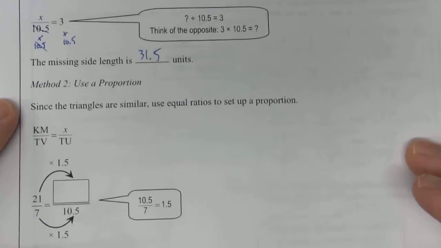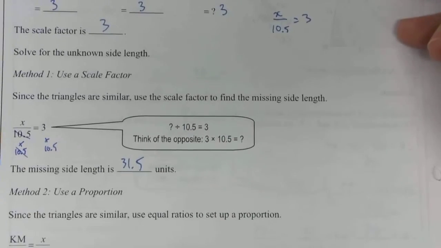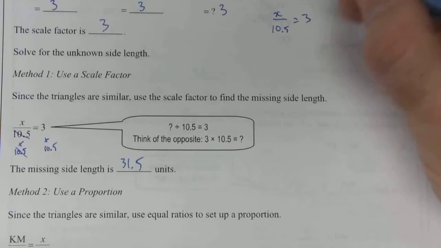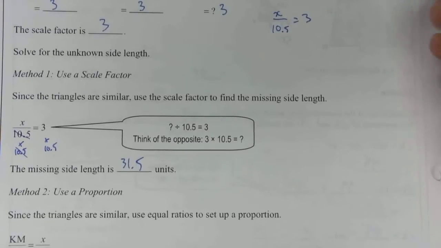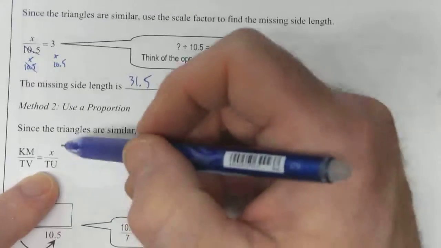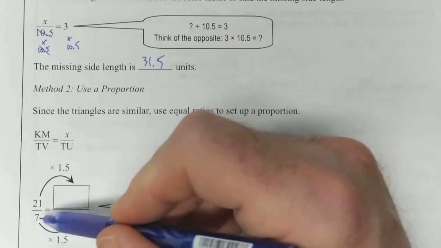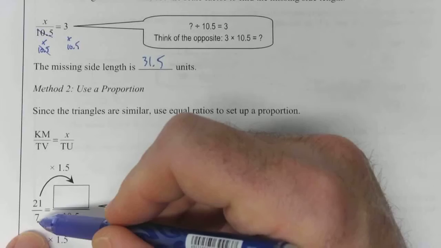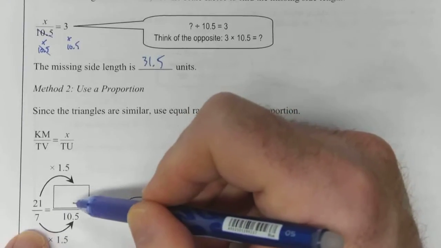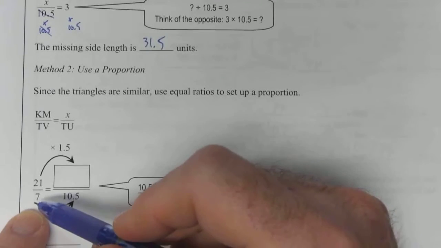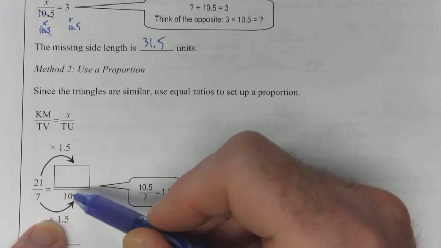Now, we can also use proportions. We know that KM is 21, TV is 7. We know that KL was an x, and TU is 10.5. So we've set up this proportion here. Using that, KM was 21, TV is 7, x is unknown, TU is 10.5. We've got this. 7 times 1.5 will give you this 10.5.